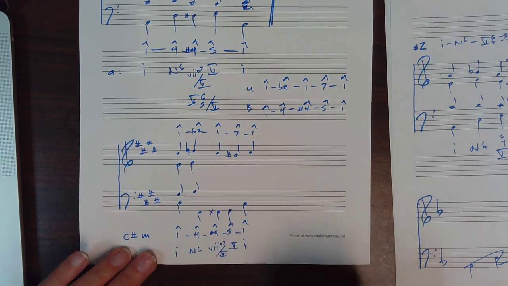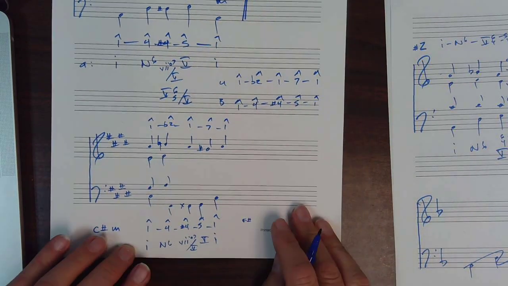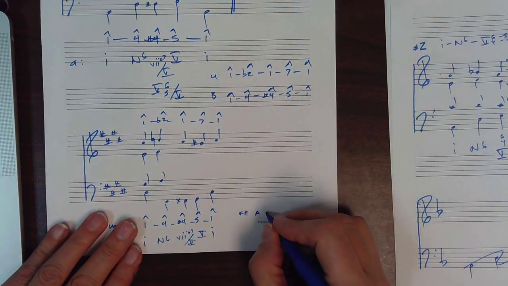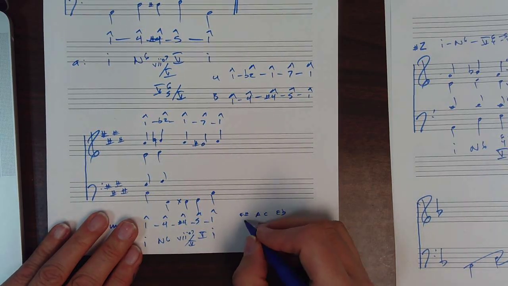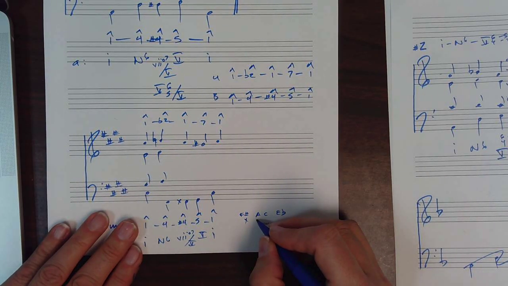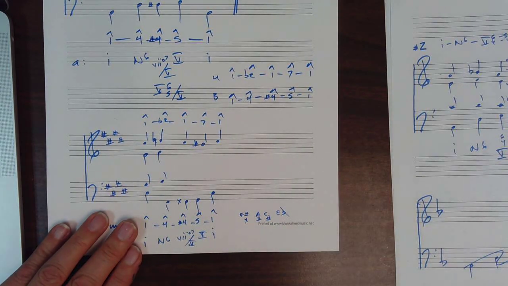Okay, so here's an F double sharp fully diminished 7th chord. Okay, let's call that F sharp fully diminished 7th, which would be F sharp, A, C, E flat, and then if we double sharp it, it's going to be F double sharp, A sharp, C sharp, and E natural.